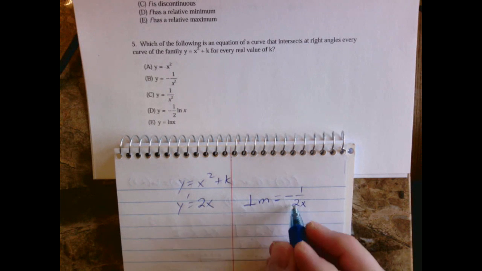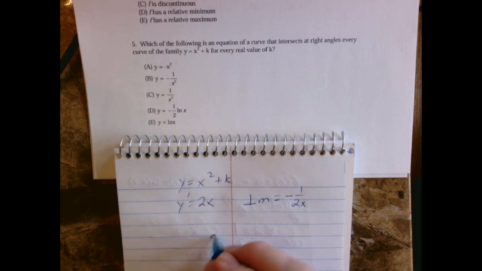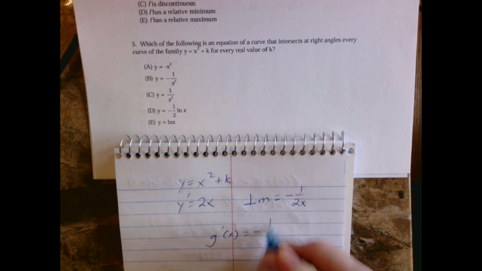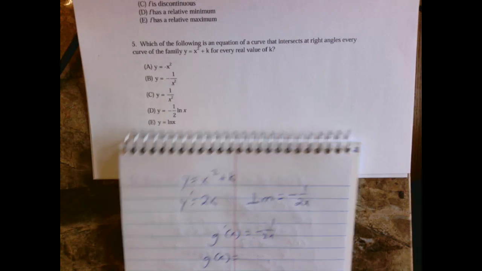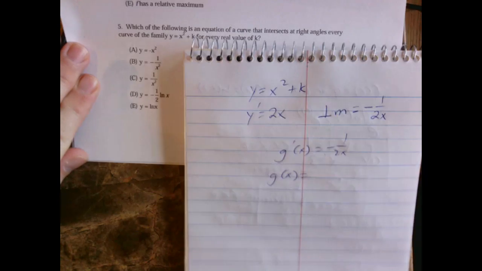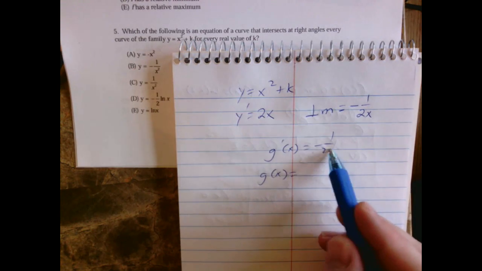If we wanted the antiderivative, so basically if I'm saying this is a derivative, so I'll call it g prime, is negative 1 over 2x. I'm essentially asking, well, what would g of x be? What would g of x be? Let me move that up a little bit. That would yield this derivative.